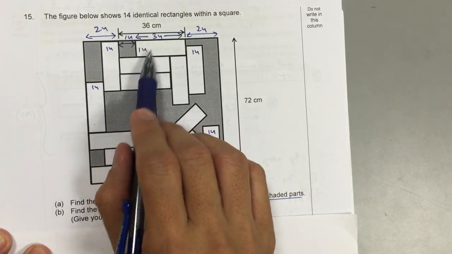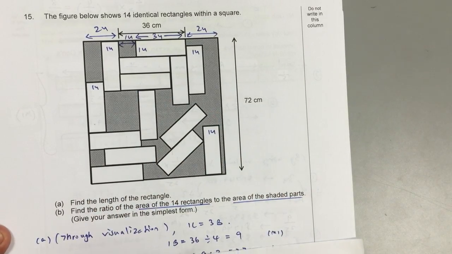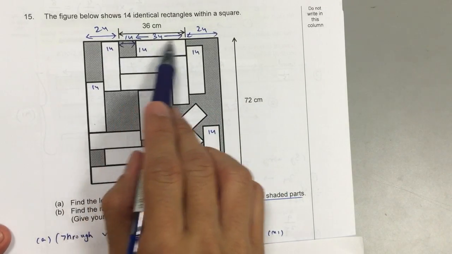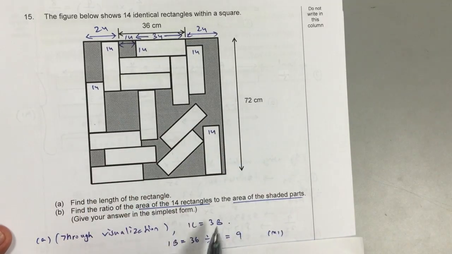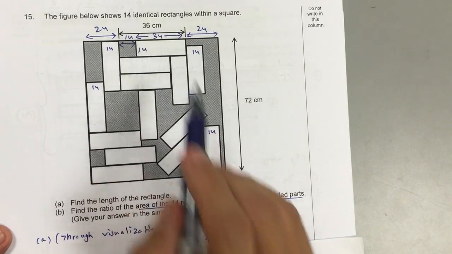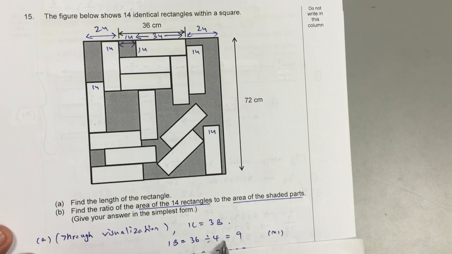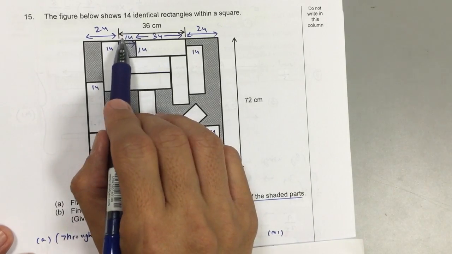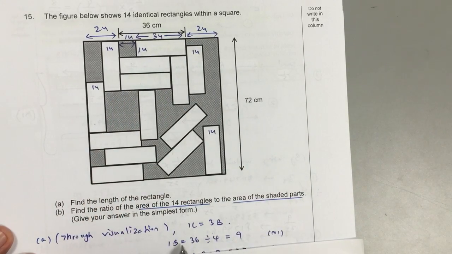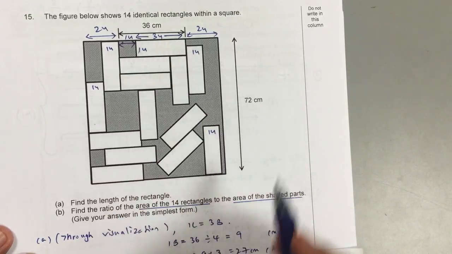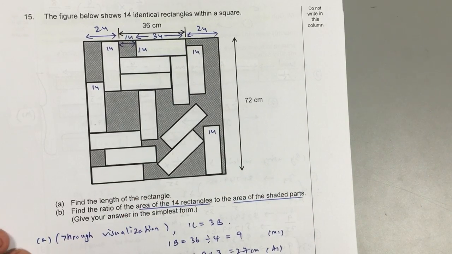So therefore, 4 units is 36. The length is 3 times the breadth. So 1 unit is 36 divided by 4. I have 4 units here. So 1 unit is 36 divided by 4, 9. So the length will be 9 times 3, 27.